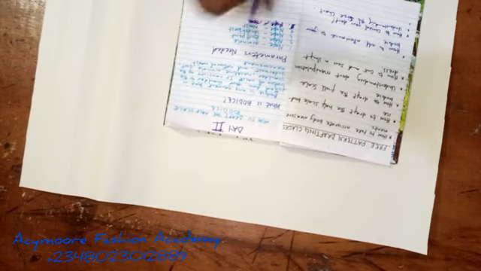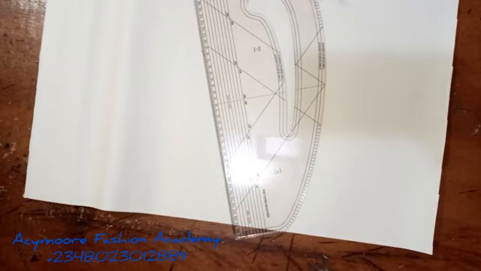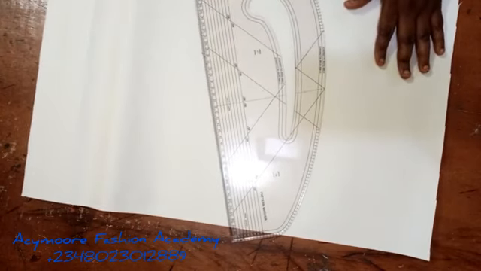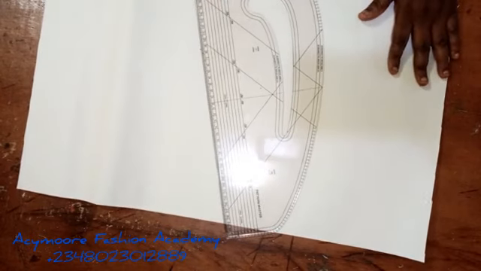So let's get started. We're going to be using this measurement. We're going to need our pattern master. We'll need the tape rule. You'll need your paper tape, and of course you'll need your pencil and your eraser. But I will be using my marker so that it can be very clear for you to see. So I will start by drawing my border lines.